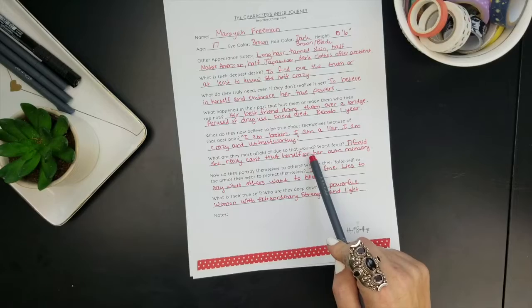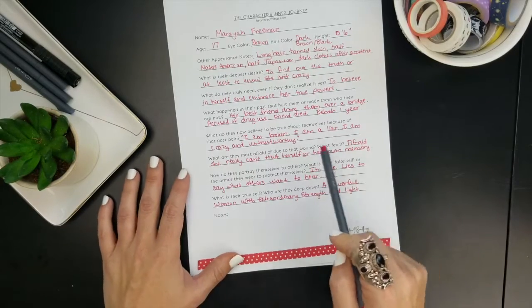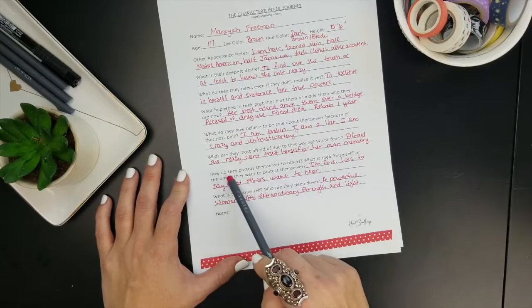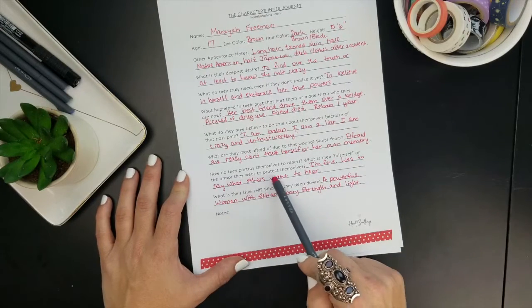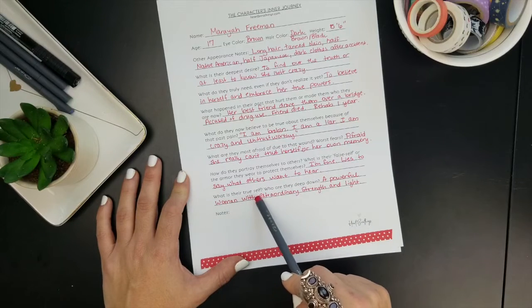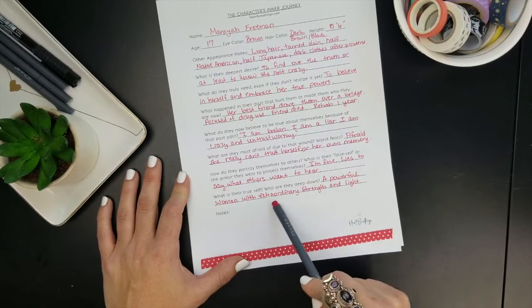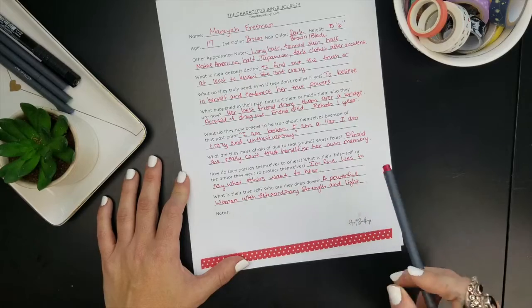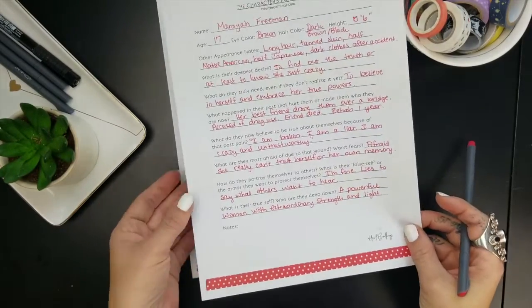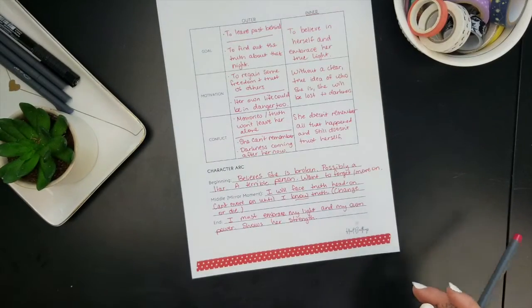Because of that wound, her biggest fear is that she can't even trust herself or her own memory. She portrays herself to others as, "I'm fine." She lies to them and tells them what they want to hear to make them think she's okay. But her true self, deep down, is that she is very powerful with extraordinary strength and light. So, just an overview of her.